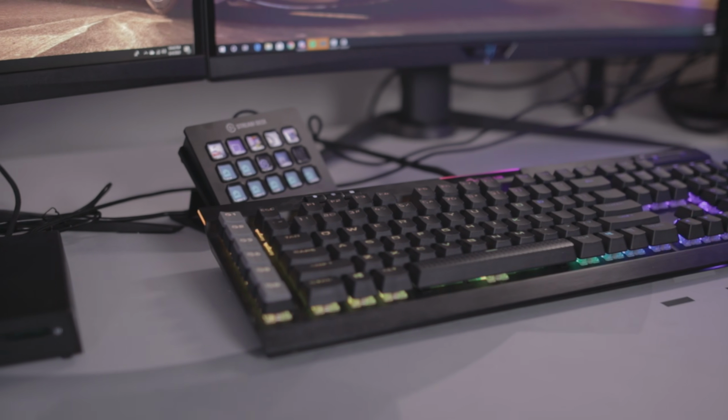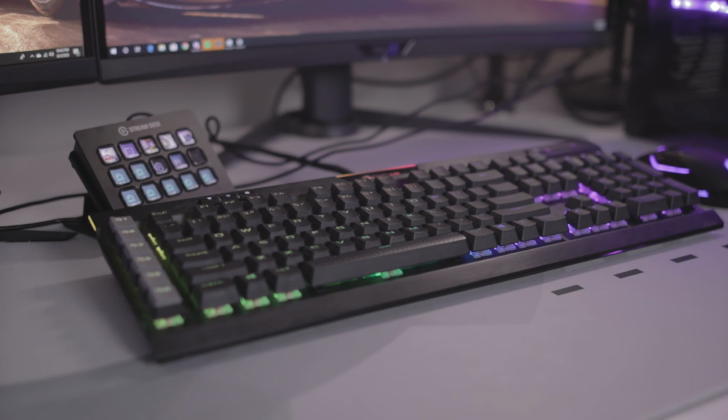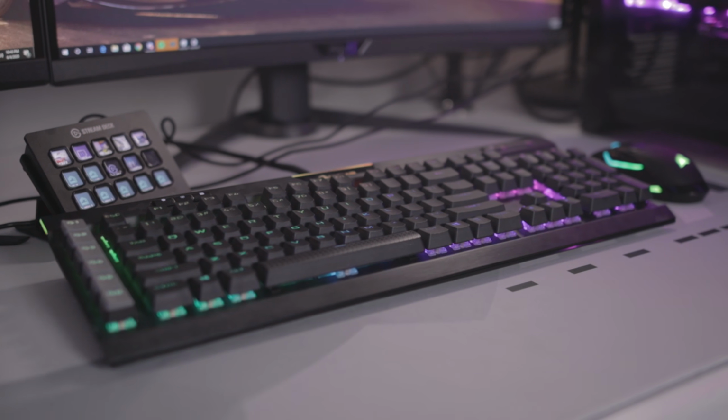And finally, let's close out with the keyboard and mouse, which really, whatever you go with for your keyboard and mouse is not going to affect your streaming experience. All it's going to affect is your gaming experience, which will be projected to your viewers. So go with whatever option is most comfortable to you.